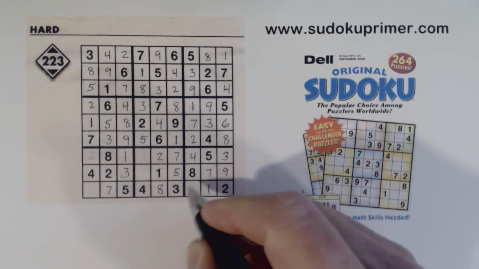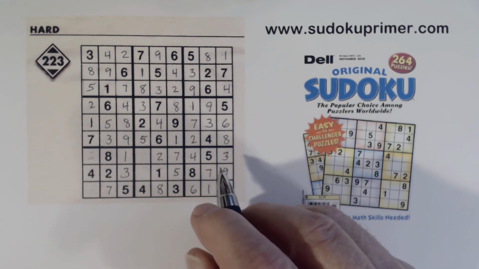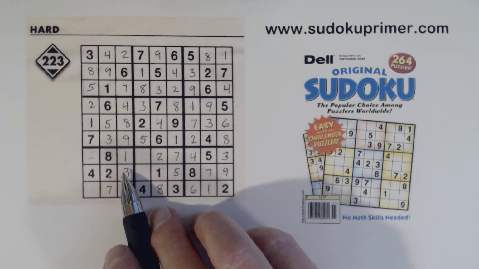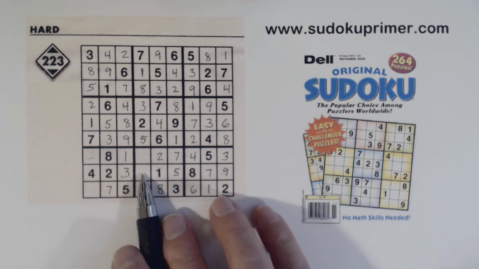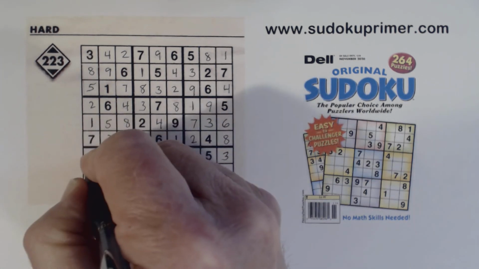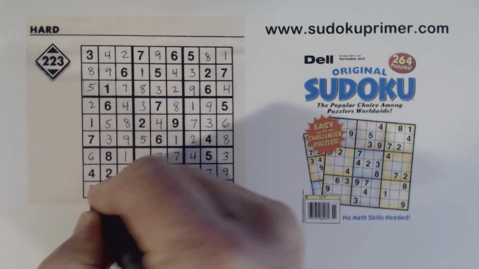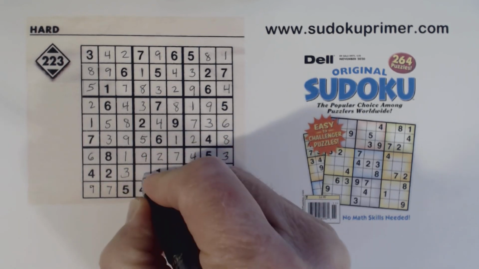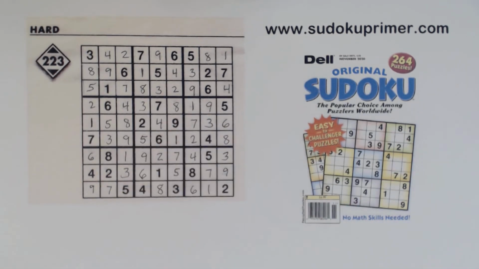And that a 1, and that a 6. And now we just have the 6 and 9 right here and right here. There's a 6 there, so that's a 6 and a 9 and a 9 and a 6. And that's how we did it.